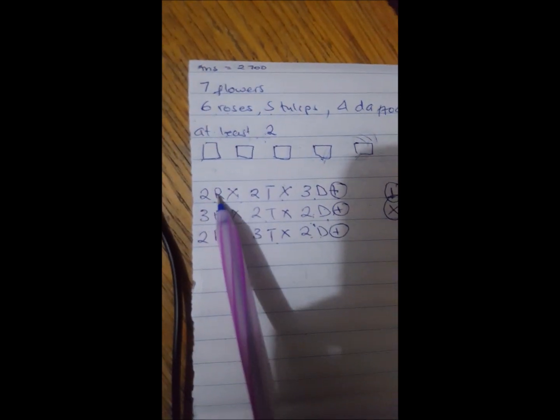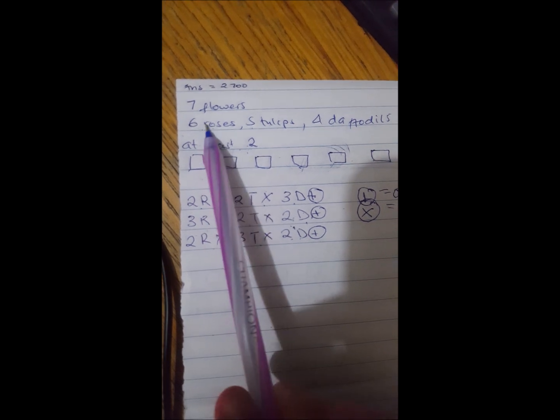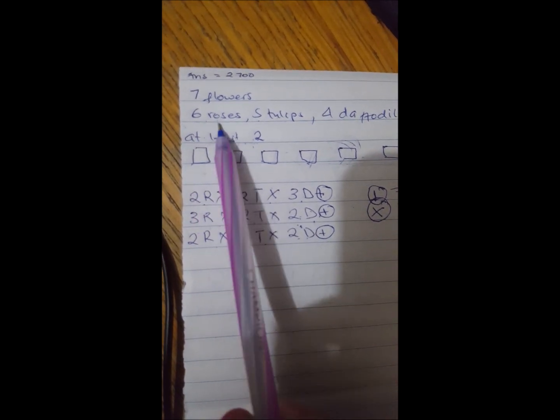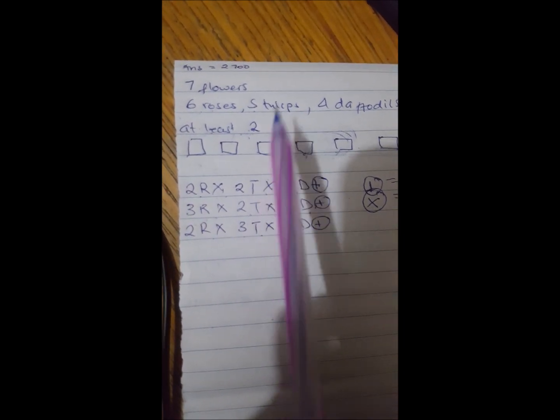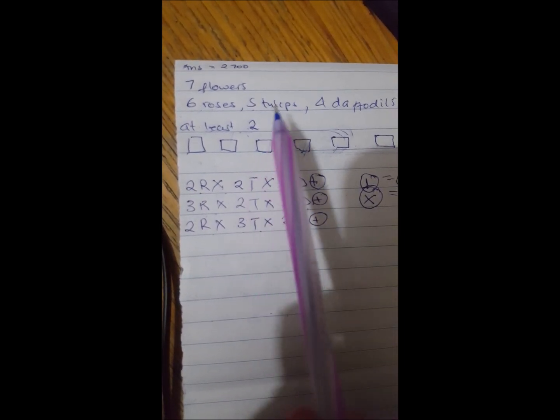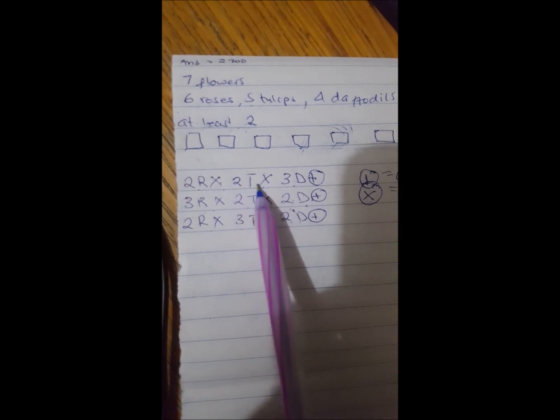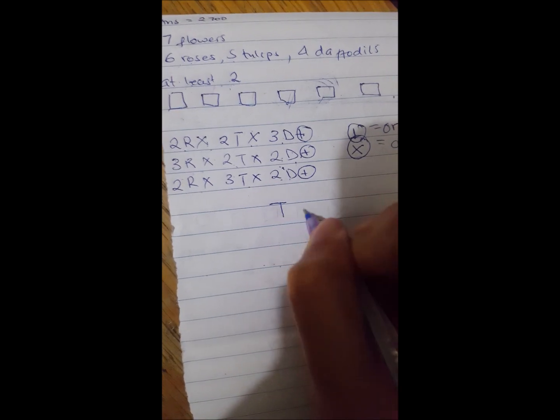Now the usual way, we have a total of 6 roses and we're picking only 2. So we do 6C2. We have tulips, total is 5, 5C2. Remember, it is always the total at the top, C, and what we are selecting.